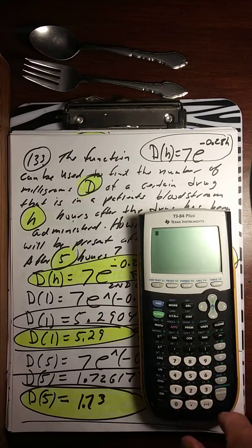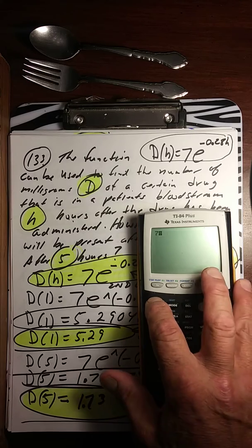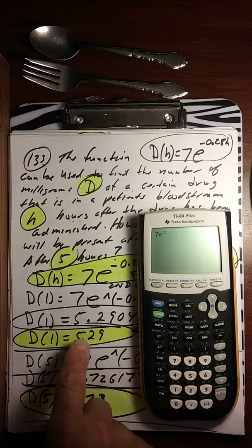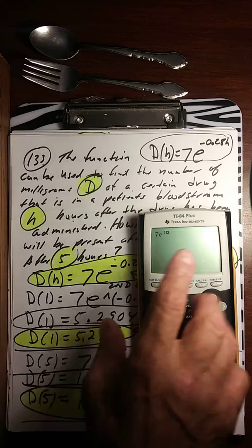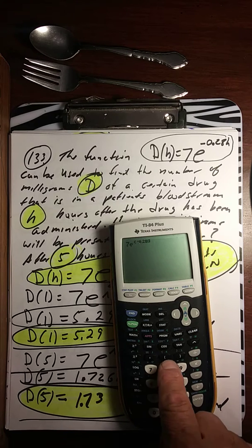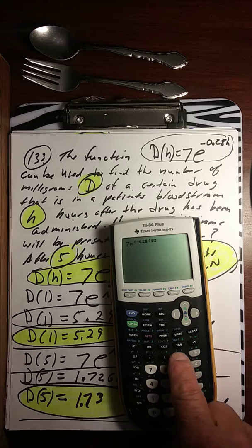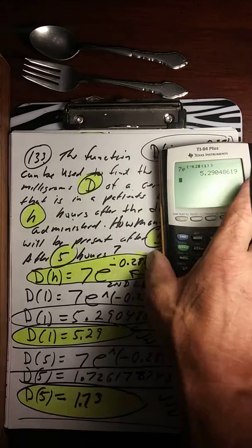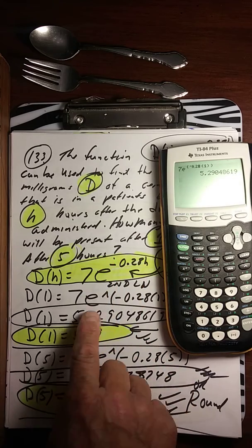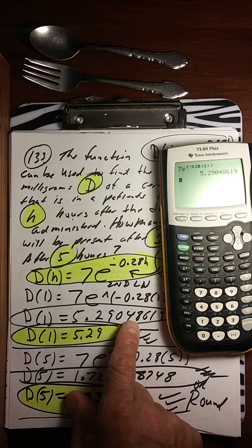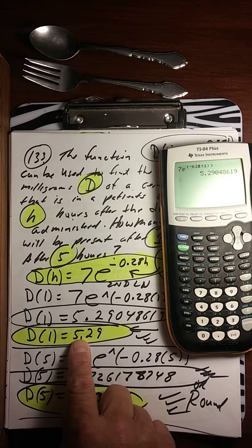So let's see. We have 7. I'm going to go second, ln, see the little e function, parentheses, and we need negative 0.28 times 1, close it, enter. Alright, so put this formula, put the number in there, second ln, we get 5.29048, and so on. Round it to 5.29.